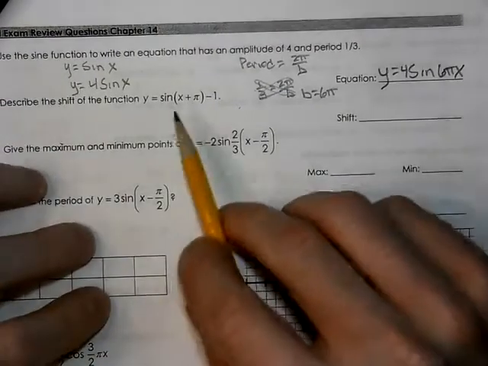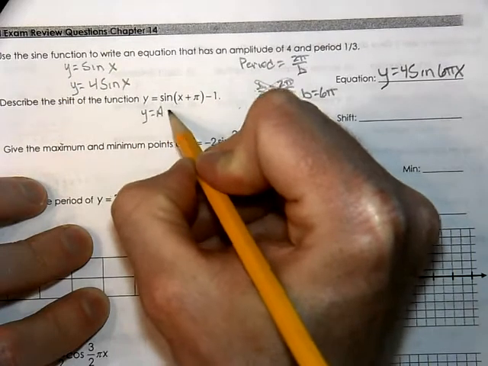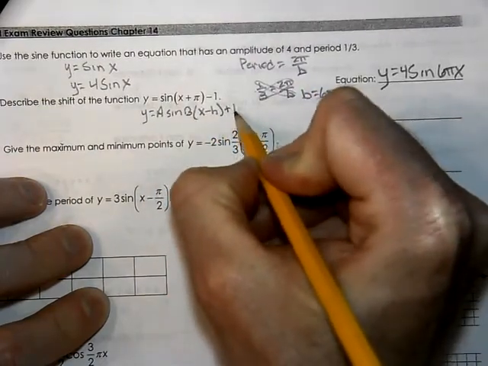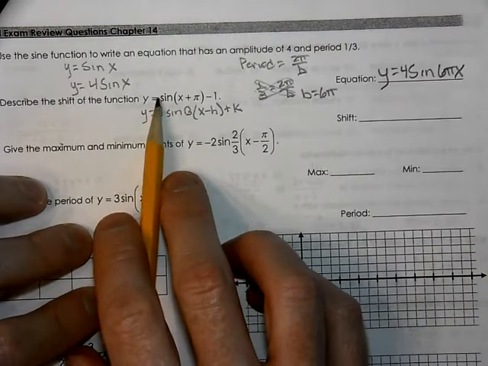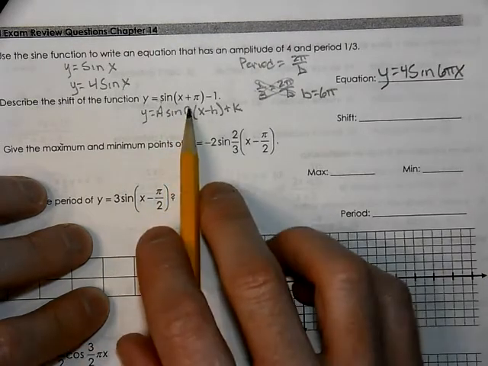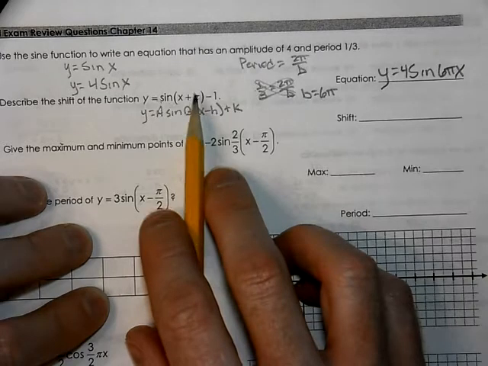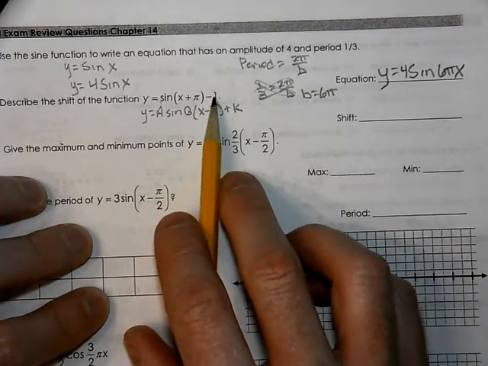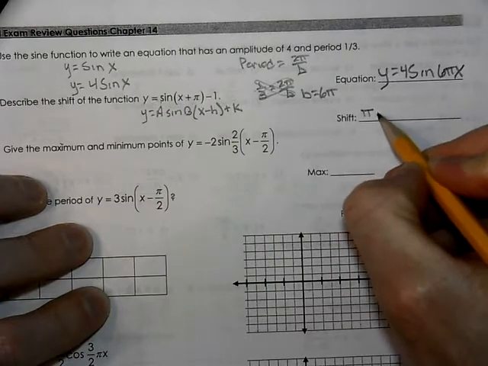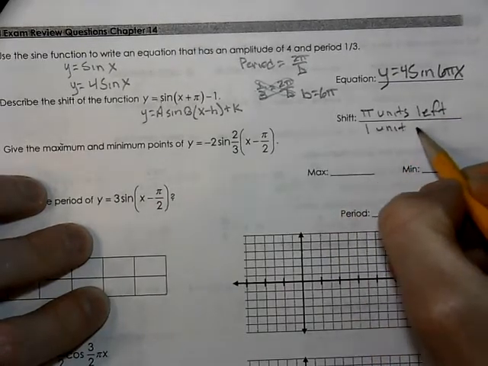We're going to describe the shift that's happening with this sine function. Y equals, typically it would be a sine of b x minus h plus k. There's no amplitude, no vertical stretch more than 1. The period stays the same, but in terms of our shifts, the h and k determine that. It's going to move pi to the left, because remember it's the opposite, and 1 unit down for the k. Pi units left, 1 unit down.